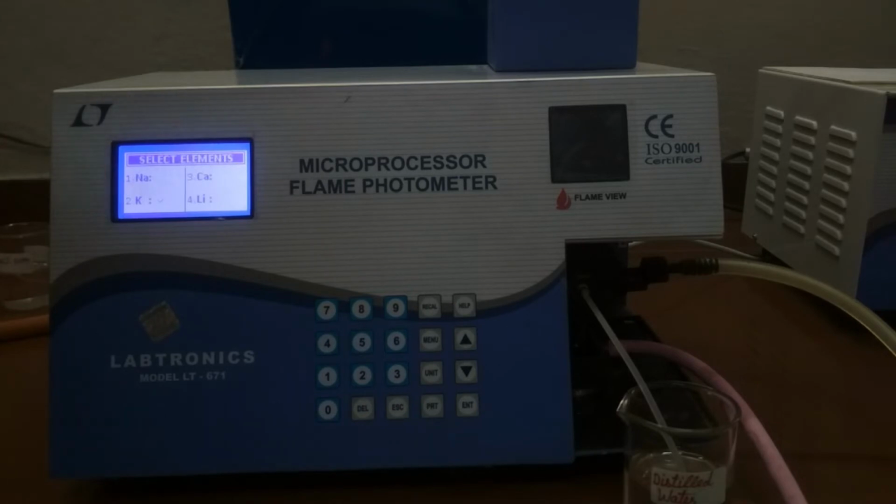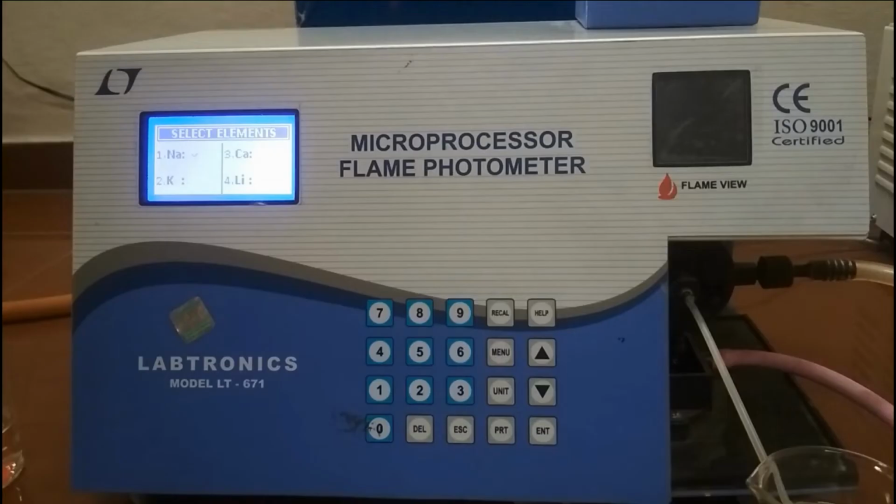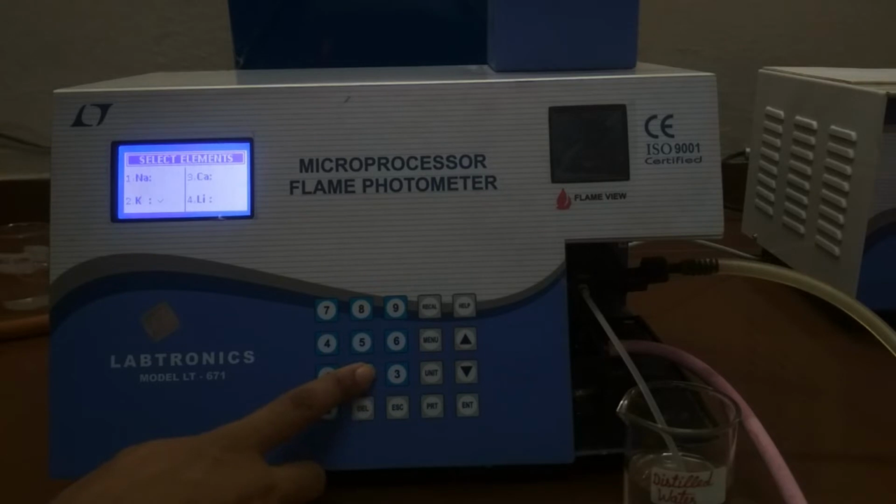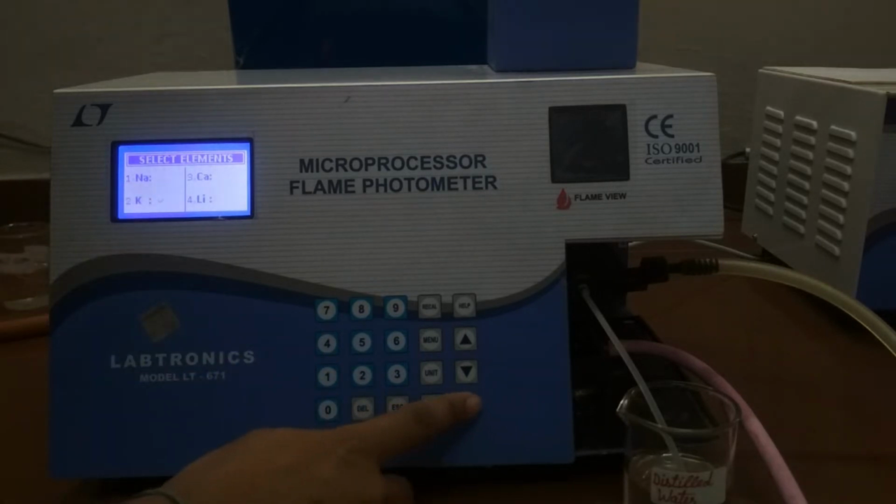The display shows select elements. This is used for selecting the elements in the current measurement. To select an element, press the corresponding numeric key displayed in front of the element. The checked symbol shows the element is selected. Press the same key to unselect the element. After selecting the elements, press the enter key.